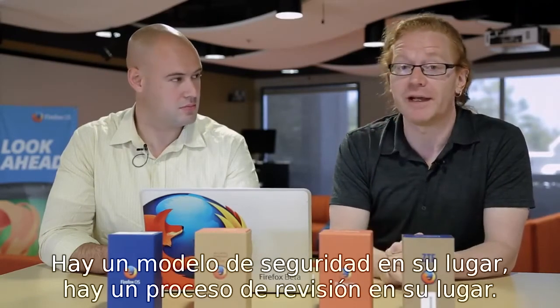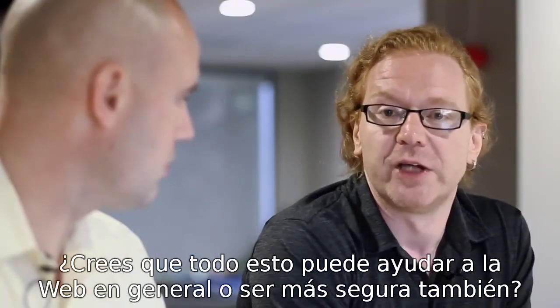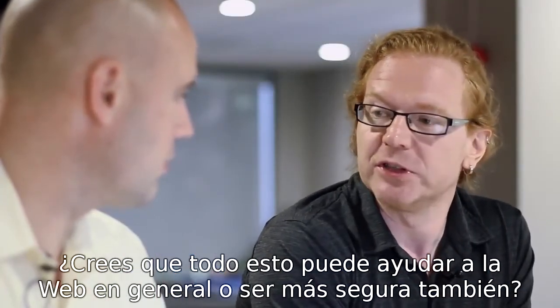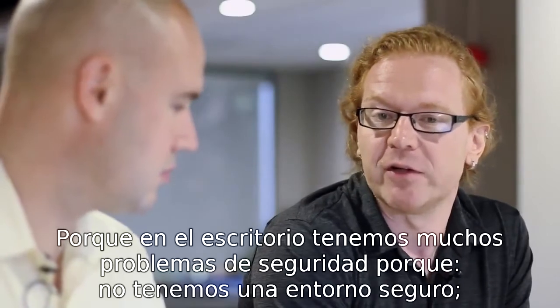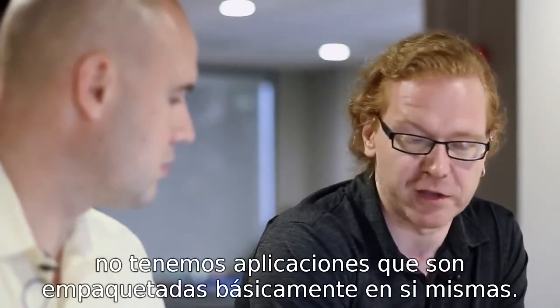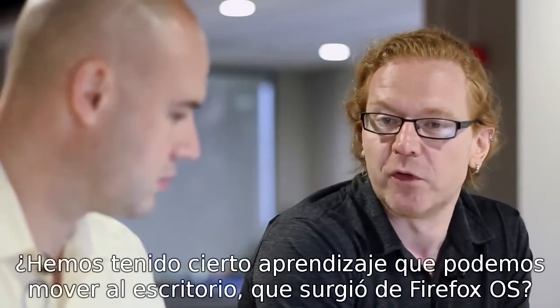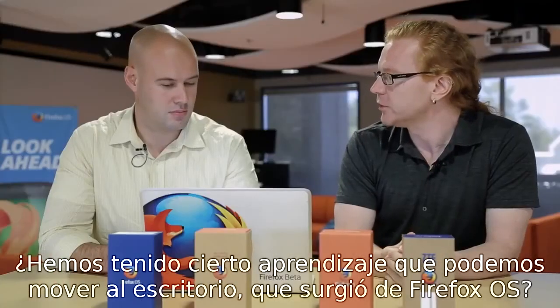There's a security model in place. There's a review process in place. Do you think that all of that could help the web in general to be more secure as well? Because on desktop, we have a lot of security issues because we don't have sandboxing. We don't have apps that are basically packaged in themselves. Have we had some learnings that we can move onto the desktop that came out of Firefox OS?